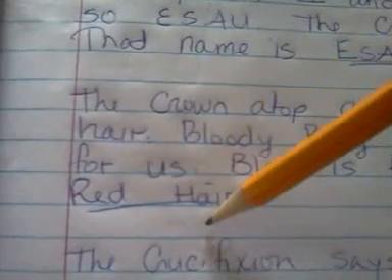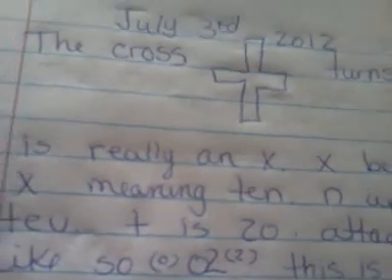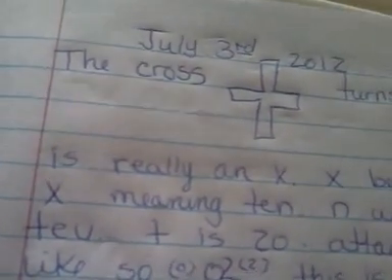So what we have from the three components of the crucifixion, Christ, the crown of thorns, and the cross is Esau, red hair. So the crucifixion says Esau, red hair. So, the cross is the name of Esau. The Christ in the crown of thorns is the red-haired man.